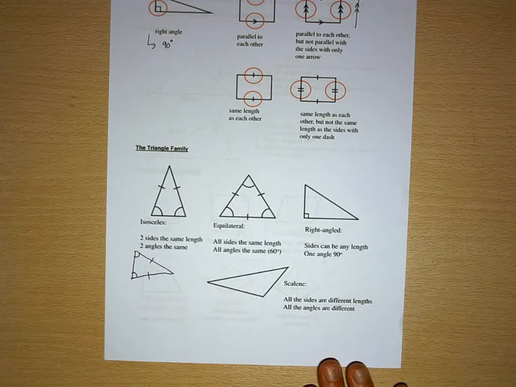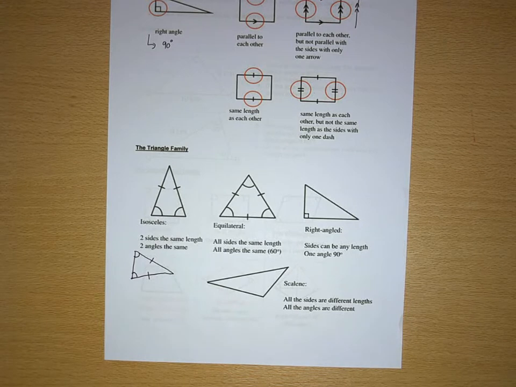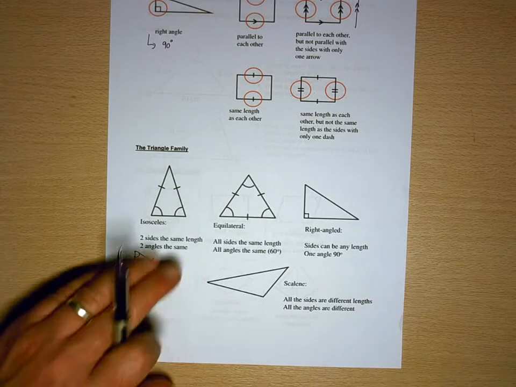And then the least useful type of triangle that we have to deal with is called a scalene triangle, which you could say hasn't got any properties. Well, it has, but the properties are there's nothing the same about it. So all the sides are different lengths and all the angles are different too. So that's a sort of triangle which we can't do very much maths with.